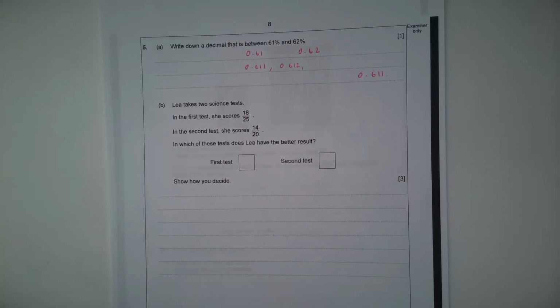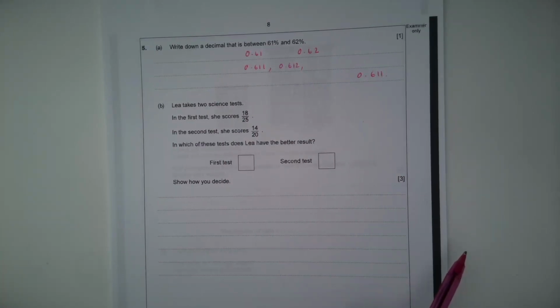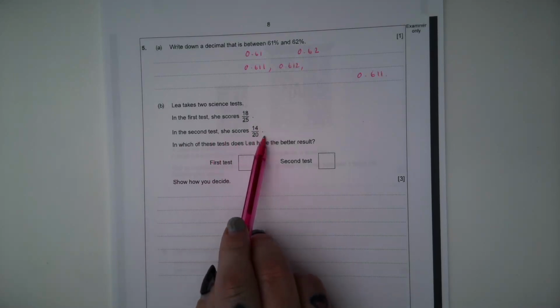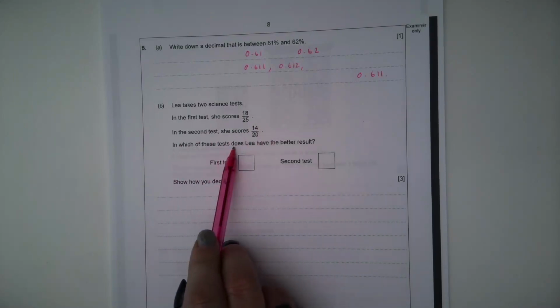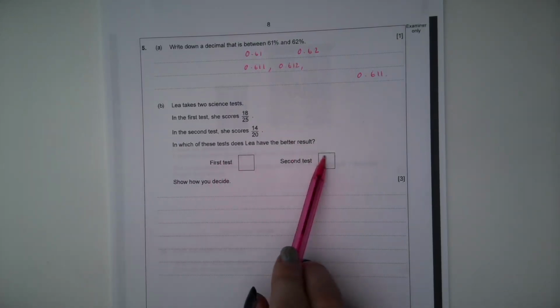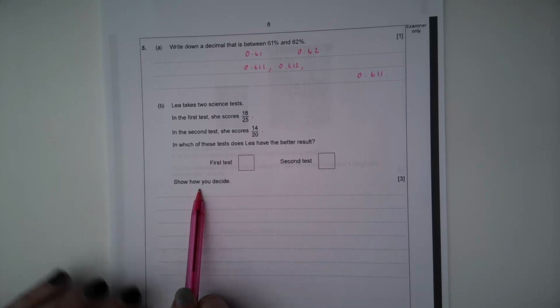Part B. Leah takes 2 science tests. In the first test, she scores 18 out of 25. In the second test, she scores 14 out of 20. In which of these tests does Leah have the better result? First test or second test, and you've got to show how you decide.